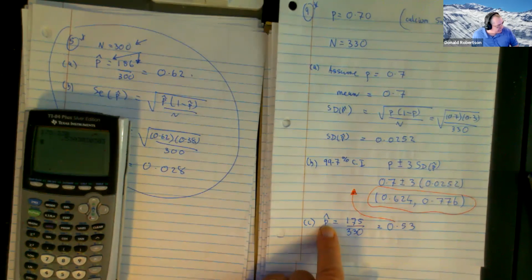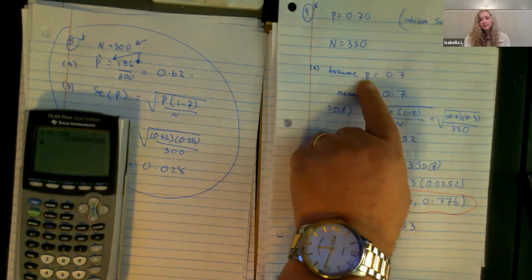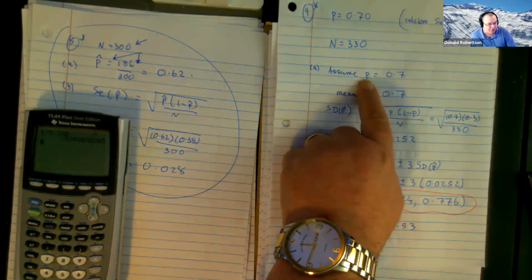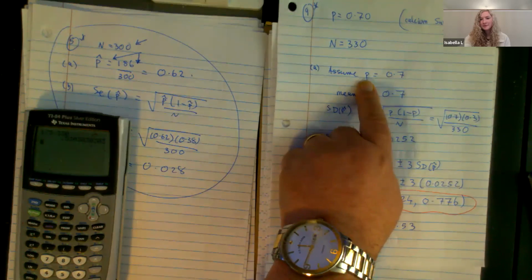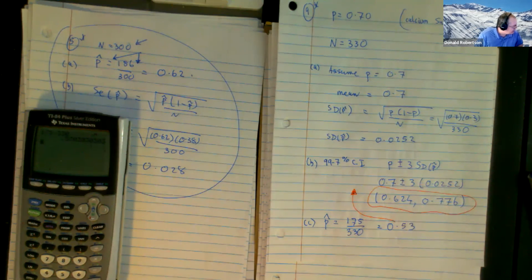Is this p hat a statistic or a parameter? Remember yesterday's names. Statistic? Correct. Is this P a statistic or a parameter? Parameter? Yeah. Okay. P is a parameter, P is a population, P hat is a statistic, P hat came from a sample. And they actually asked that, and we won't have time for the next one.